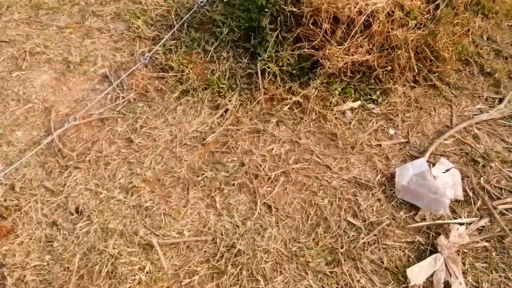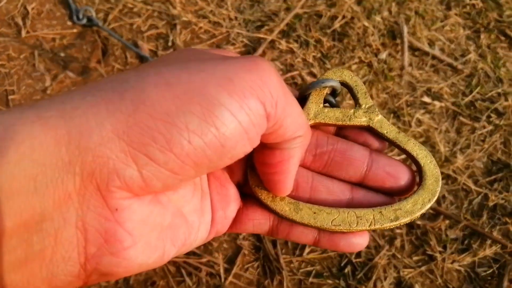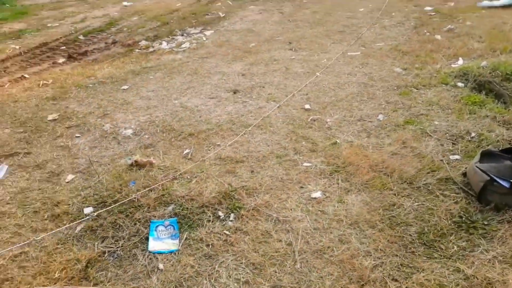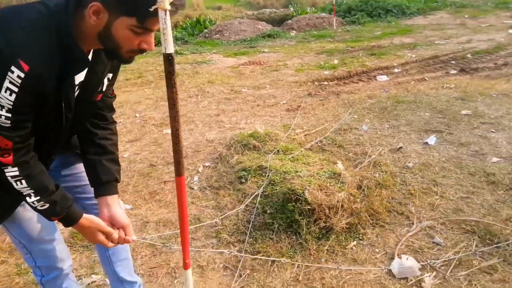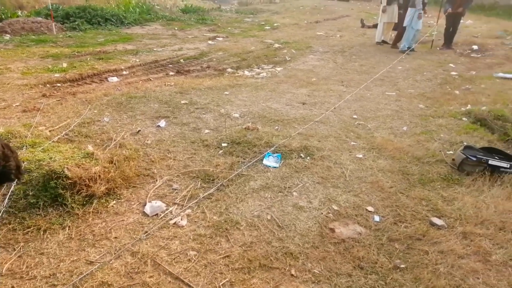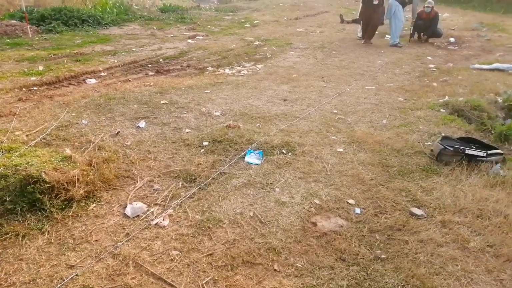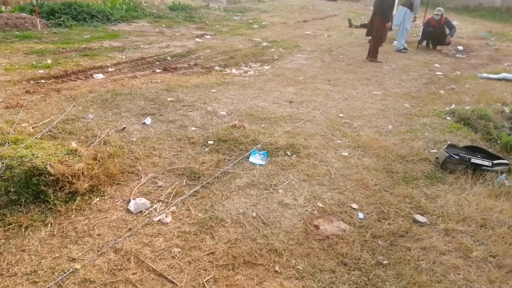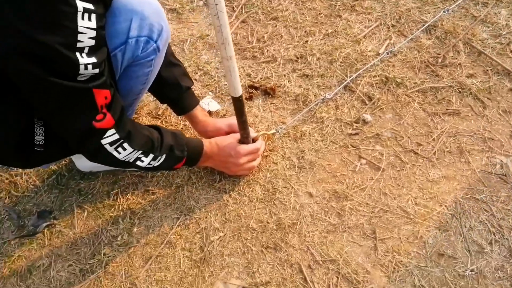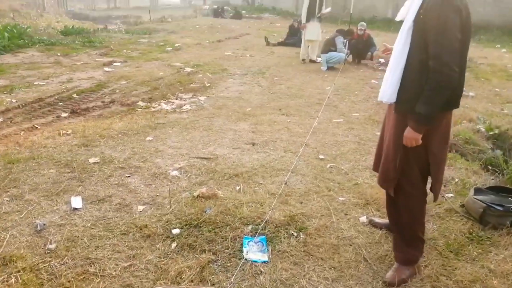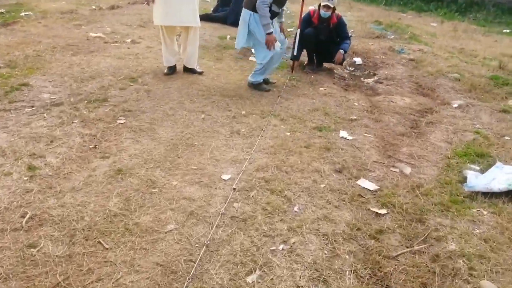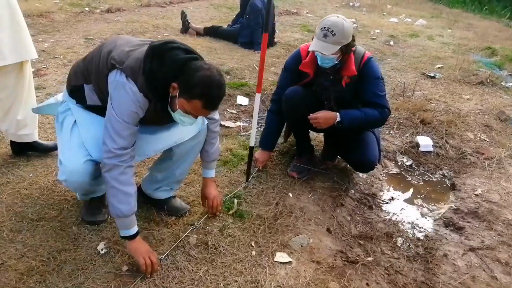First of all, this is the metric chain, you can see 20 meter here. We will measure the number of links. Here one student is standing at point A and is going to put the chain here, and another student will stretch the chain to the other station and measure the number of links from point A to point B. You can see the student has put the handle at station A, and another student has stretched the chain to station B.